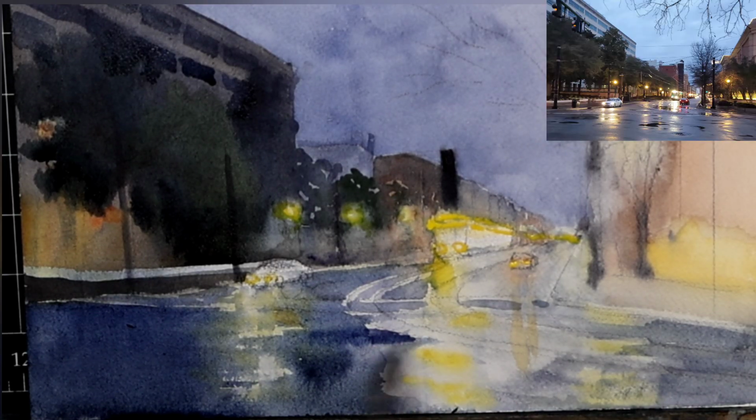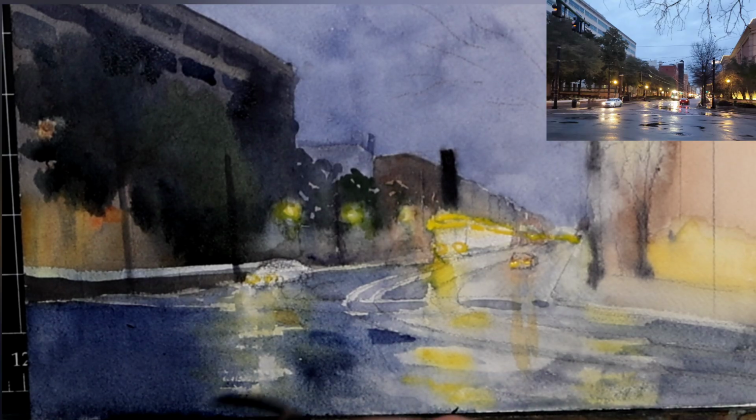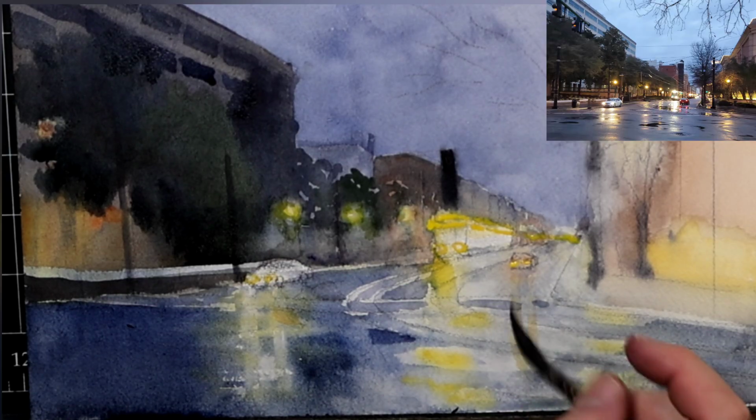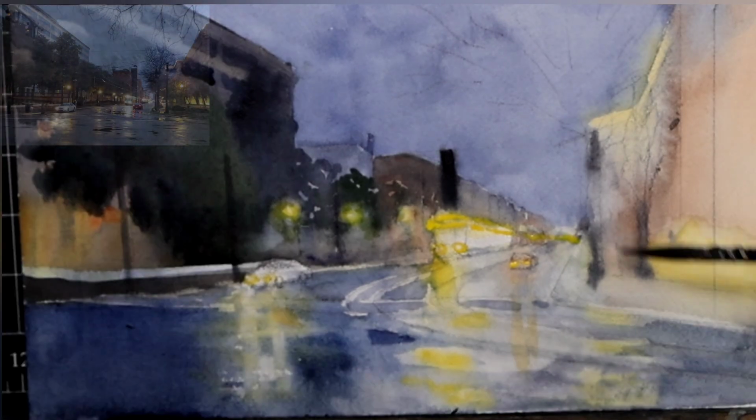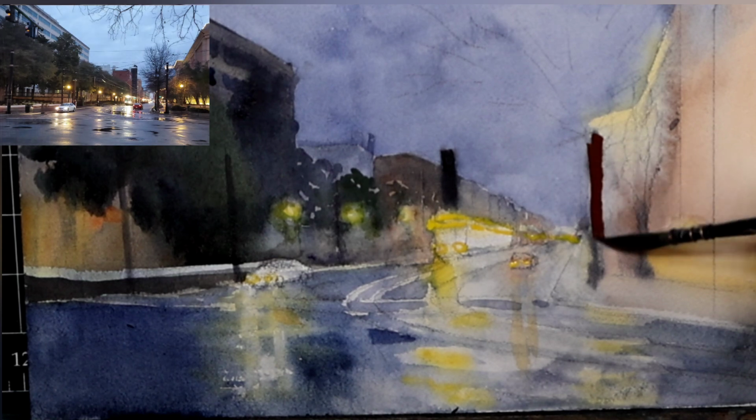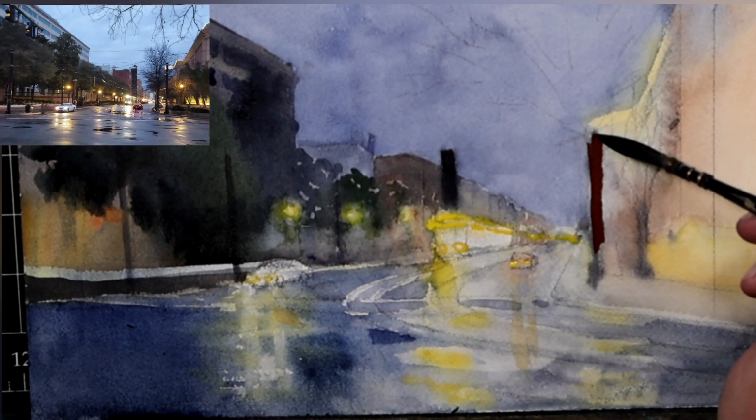Just trying to keep the hard edges down. Don't want them showing up so much. Come over on this side, do a little work over here. It's kind of dark, but it's hidden mostly by a tree.